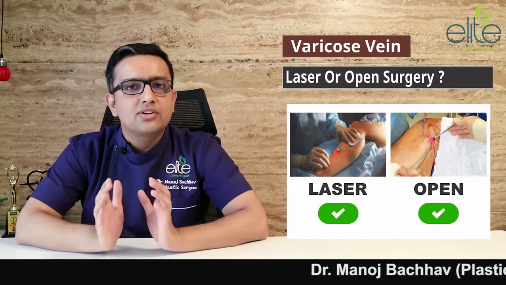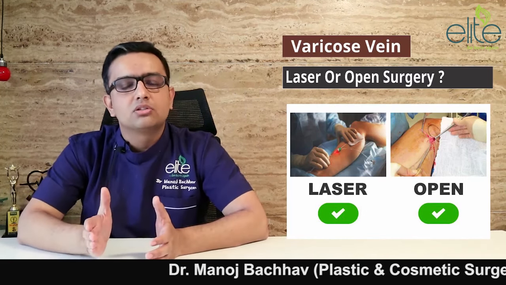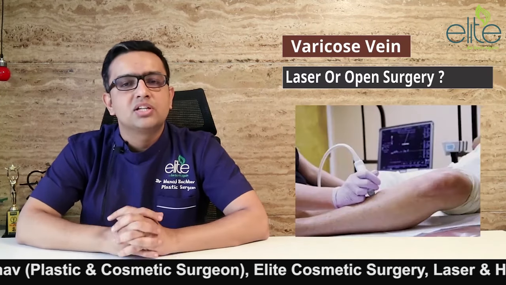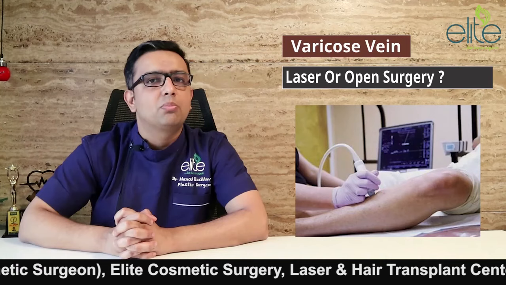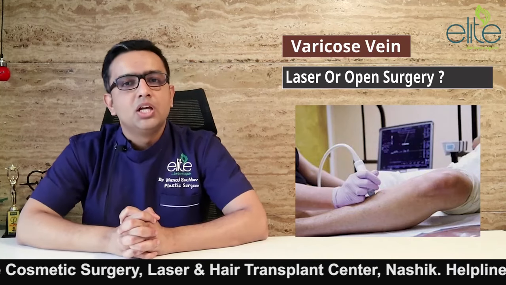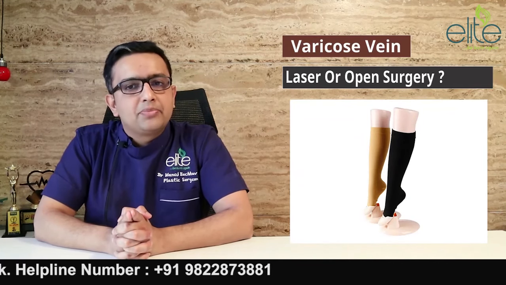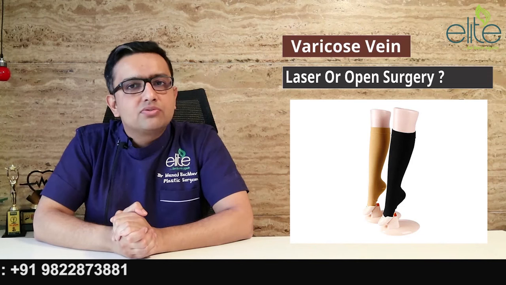So this treatment has to be individualized depending on the nature of the disease, the amount of pathology, after determining the pathological vein with the Doppler and the clinical evaluation. So these are some of the options. Even in the post-operative period, pressure garment use is mandatory. So this is regarding varicose veins.